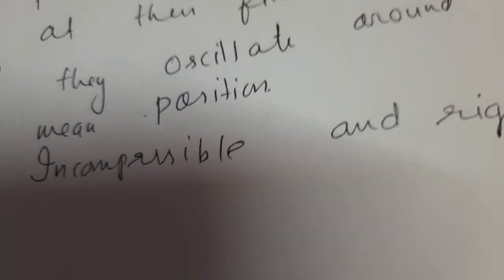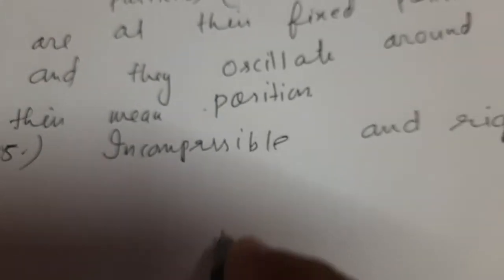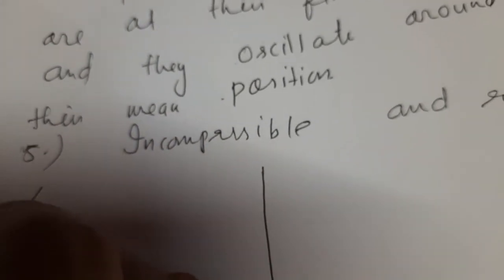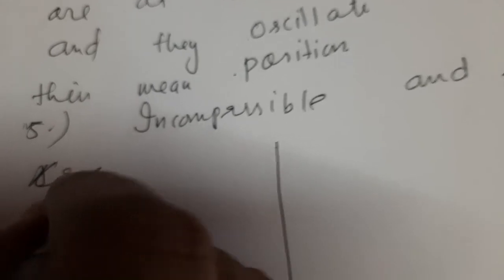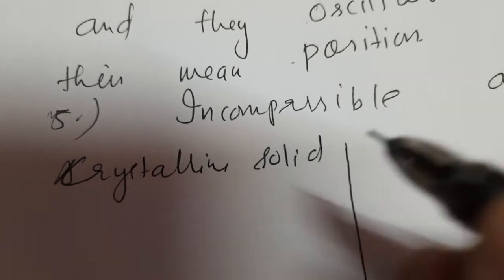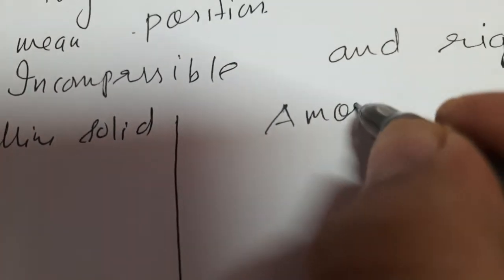In this chapter, two types of solids we will read, that is amorphous solid and crystalline solid. So what is the difference between amorphous solid and crystalline solid, beta? Crystalline will have a definite characteristic geometrical shape, but amorphous will have an irregular shape, understood? So here we will write two types of solid, that is crystalline solid and here we will write amorphous solid.